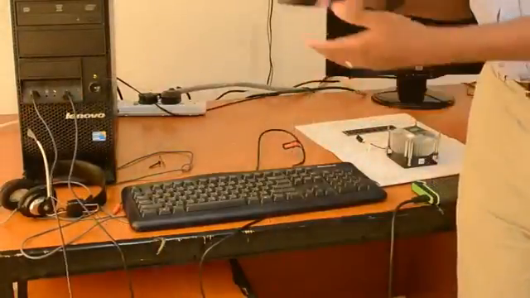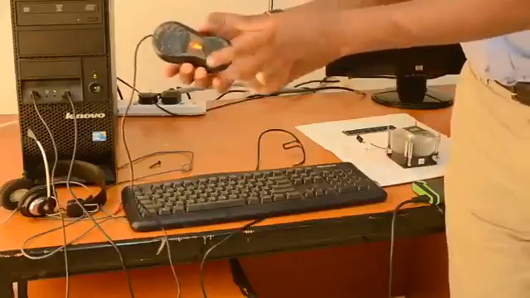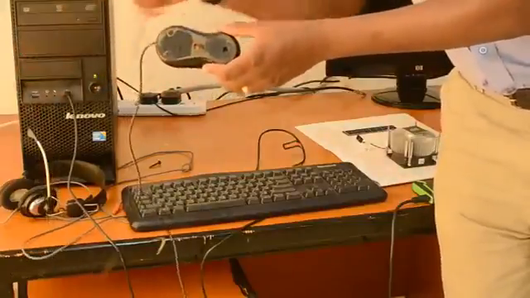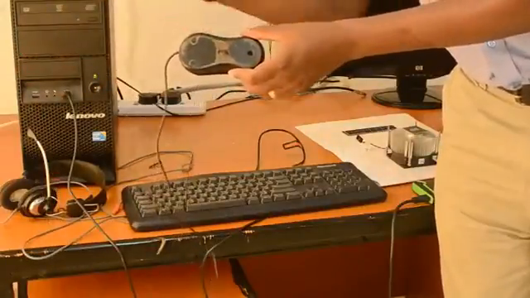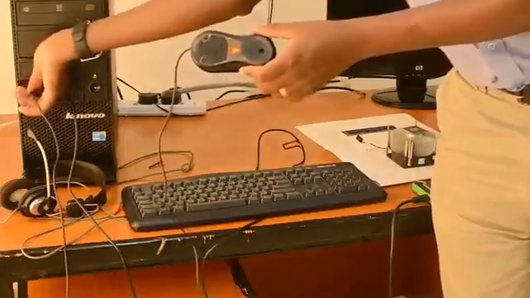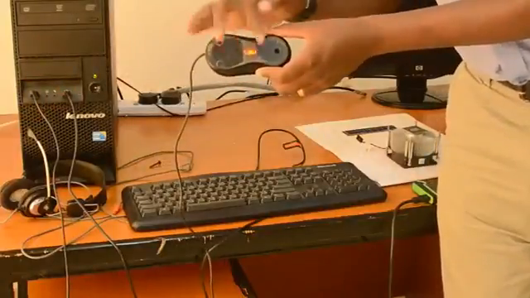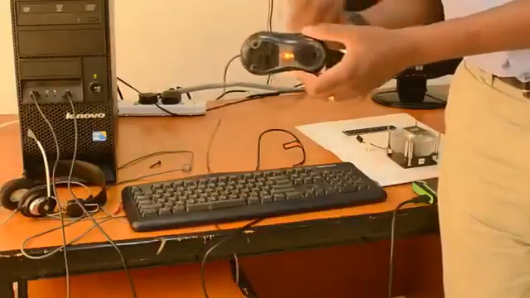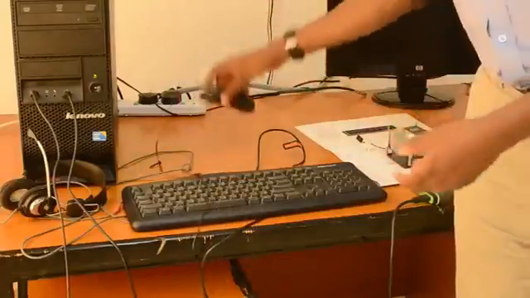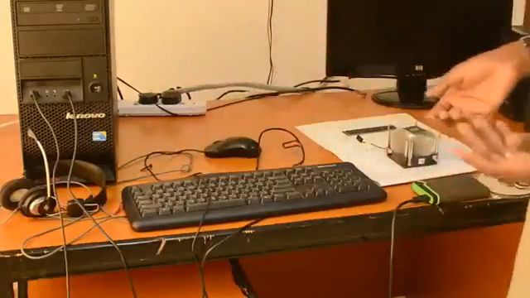Now, the mouse and keyboard are connected, and that's why you see the mouse blinking. Before the mouse is connected, there is no power that comes into the mouse, but when I connect the mouse to the computer, it will display the laser light that will indicate that the mouse is now working. Other input devices include things like the microphone.